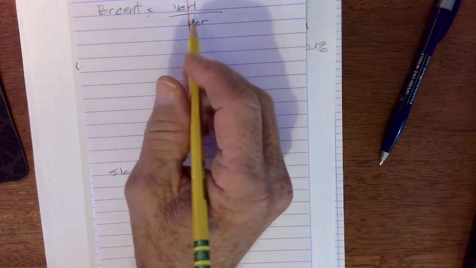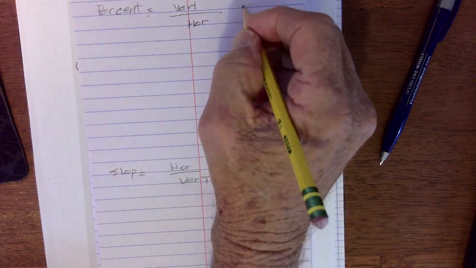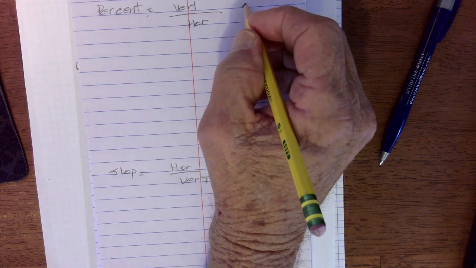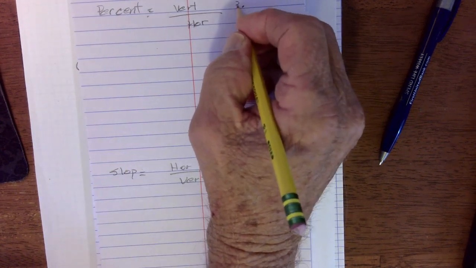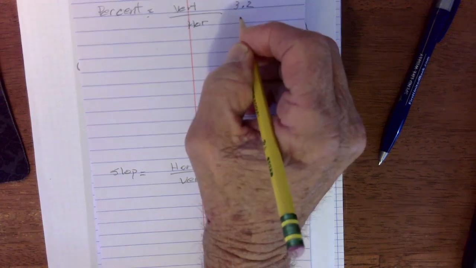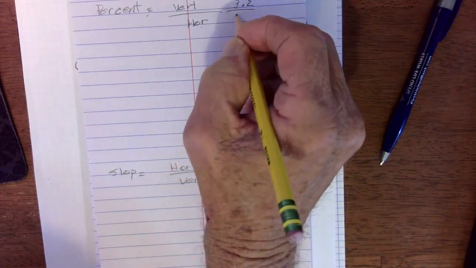So again, we had a vertical of 3.2, and we had a horizontal of 400.